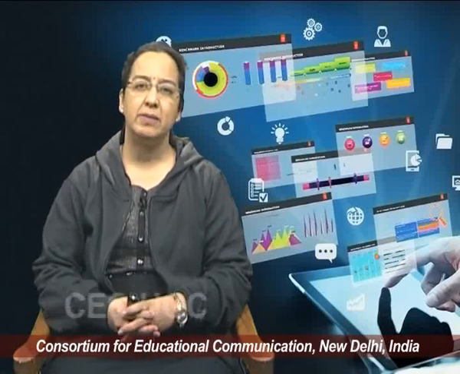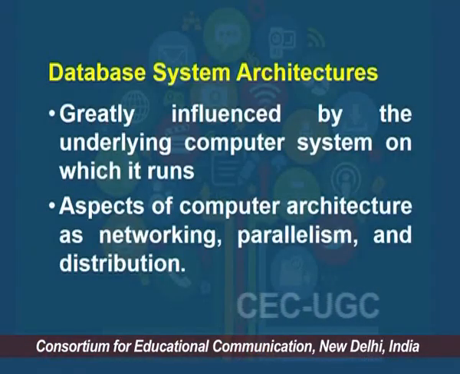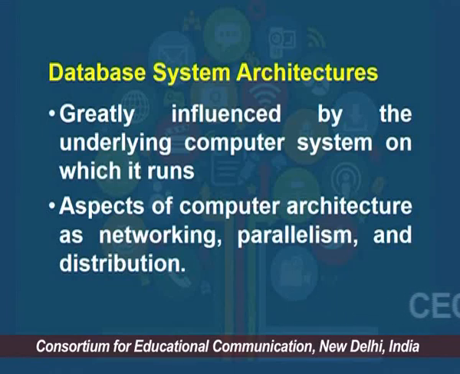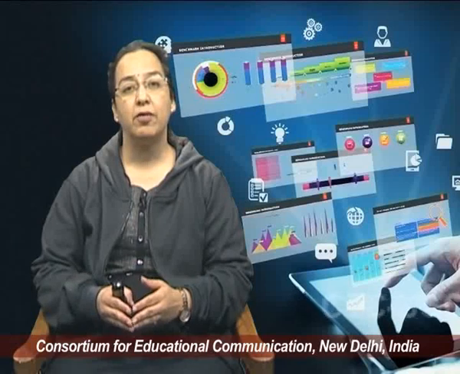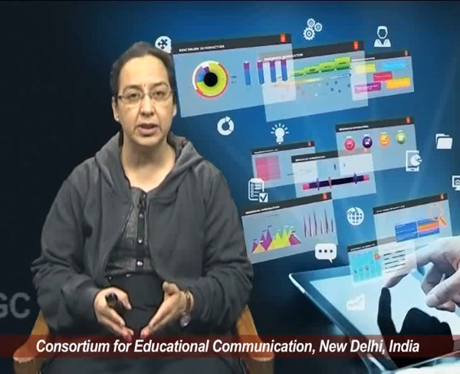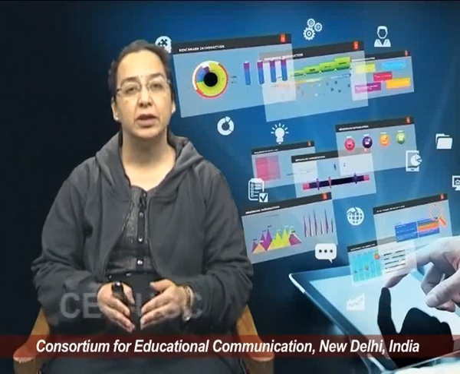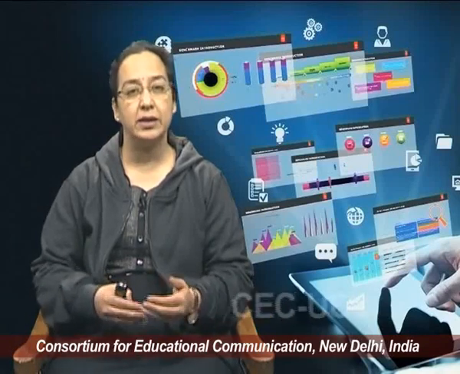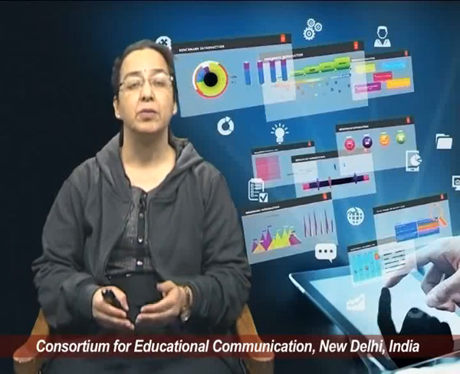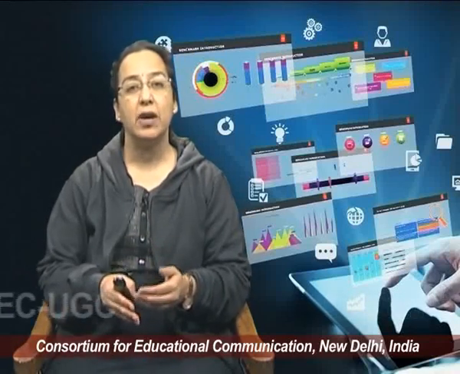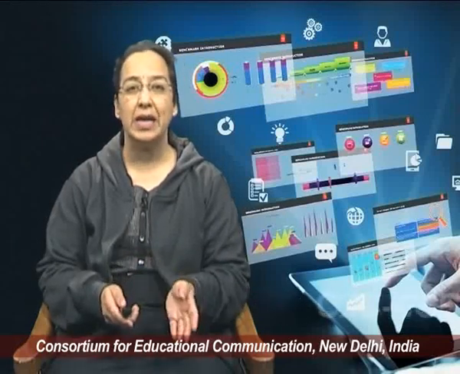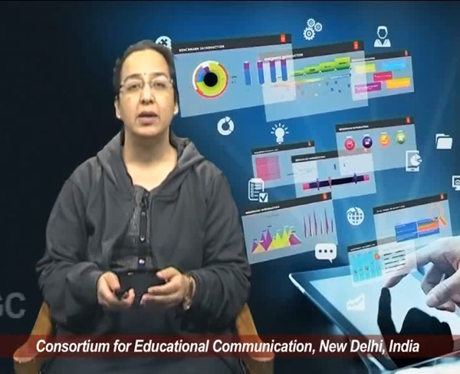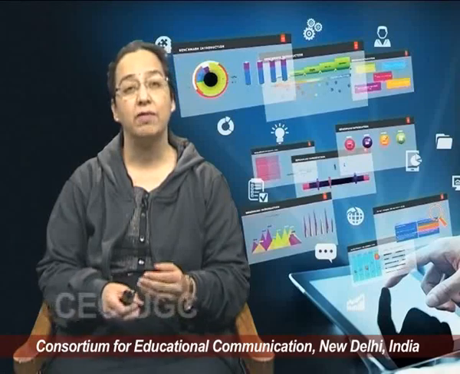Database system architecture is greatly influenced by the underlying computer system on which it runs. For example, a computer architecture which is supportive of parallel processing, or which is supportive of distribution, or which is a kind of network system. Whichever computer architecture we host our database on, the database system architecture will be highly influenced by that computer system.